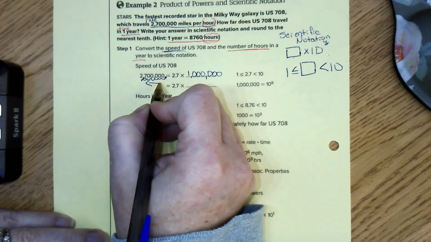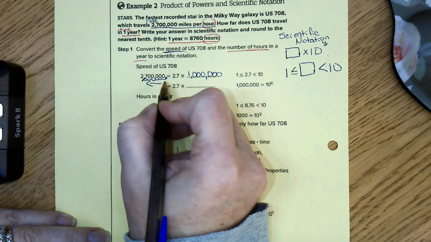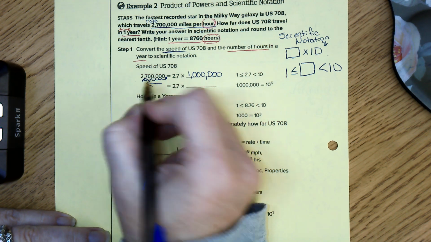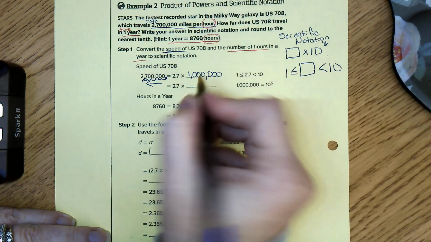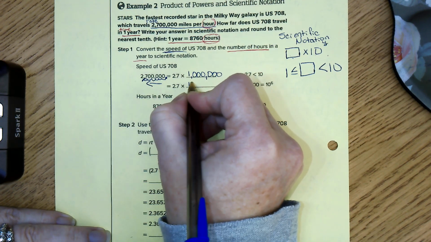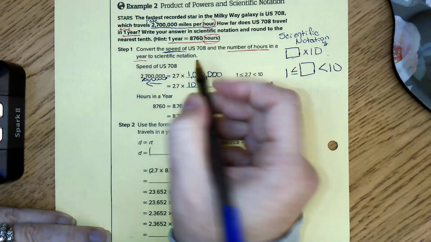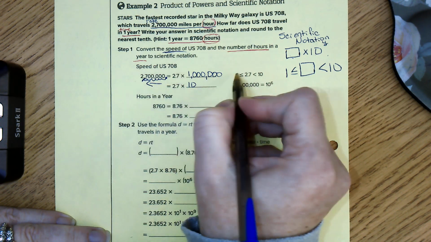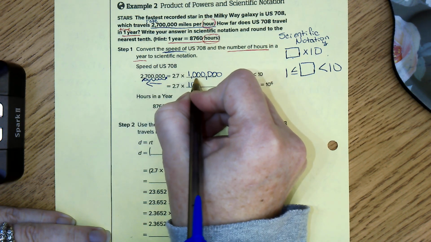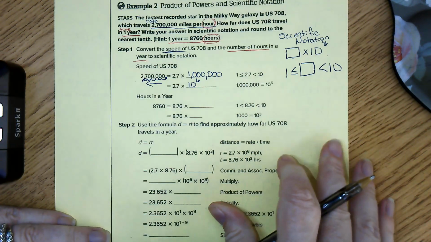And we moved our decimal to the left. Now, moving your decimal to the left, it's very important to know that. All right, so we need to get onto the scientific notation, so 2.7 times 10 to the what power? Well, how many times did we move that decimal, and how many zeros are in a million? Well, 6. The answer is 6 for both, okay?